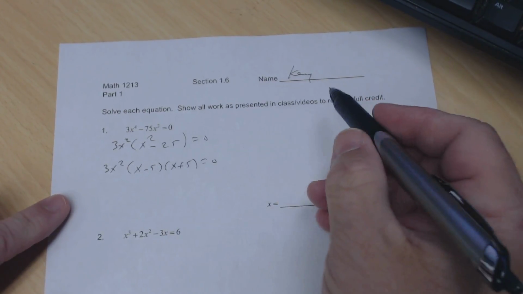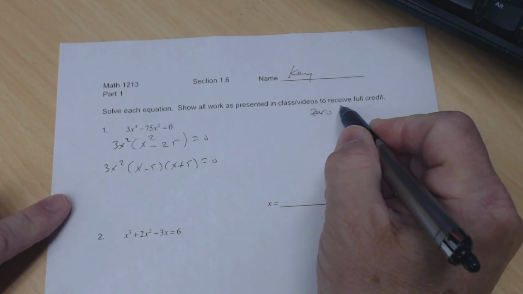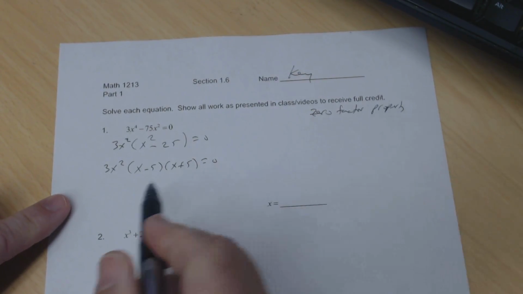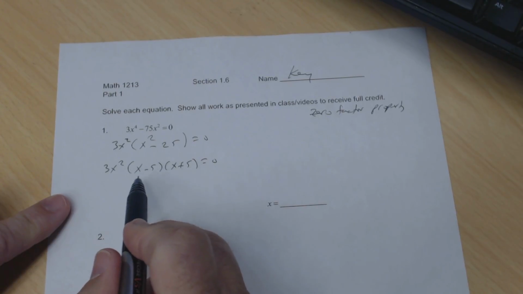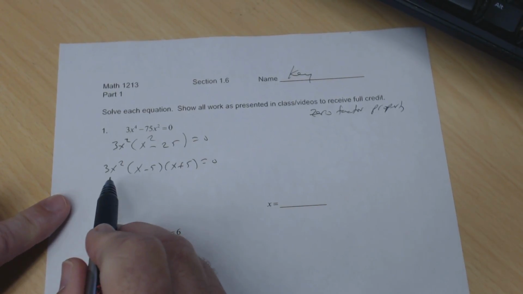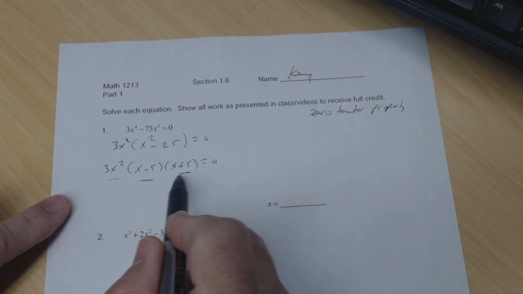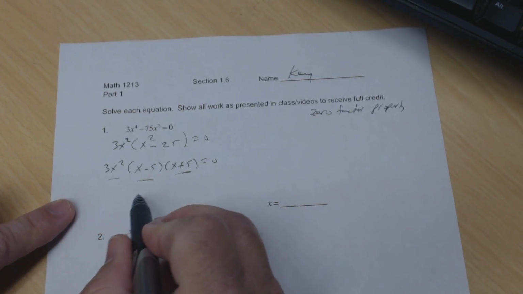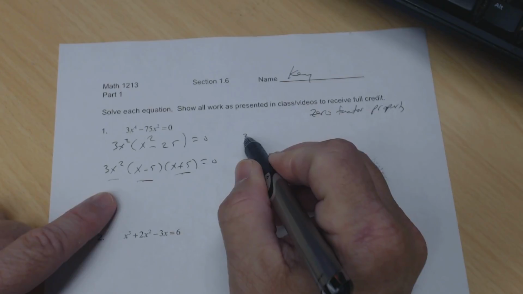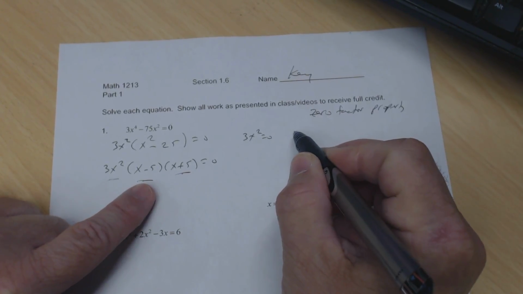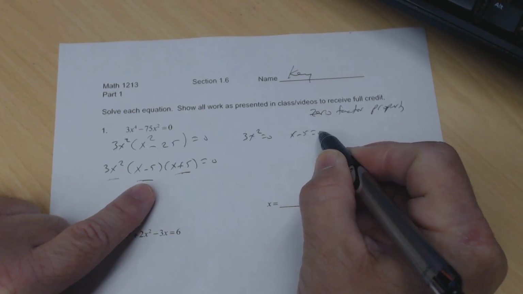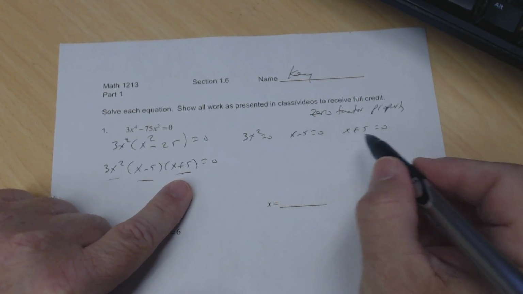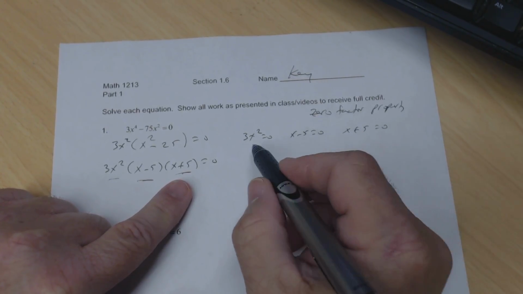Okay, now the next step is to use what's called the zero factor property. And so the zero factor property says if you have two or more factors whose product is 0, then one of these has to be 0. So you've got to set each one equal to 0. So we're going to say 3x squared equals 0, x minus 5 equals 0, and then x plus 5 equals 0. So you have to say each of these equals 0. You have to do that.